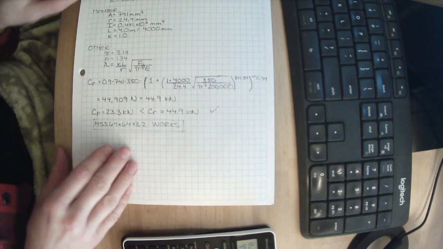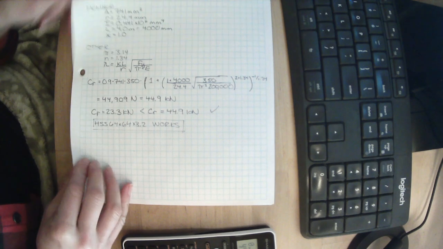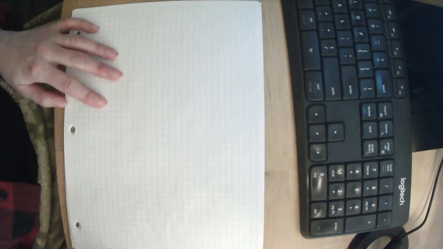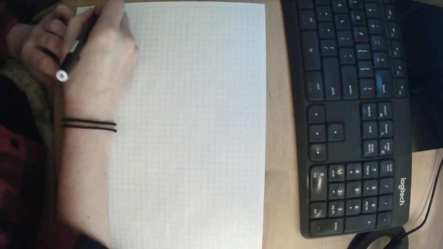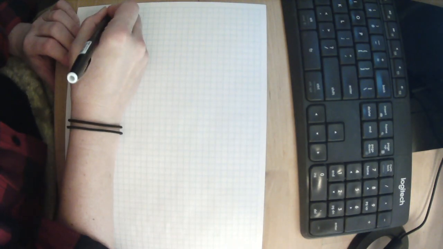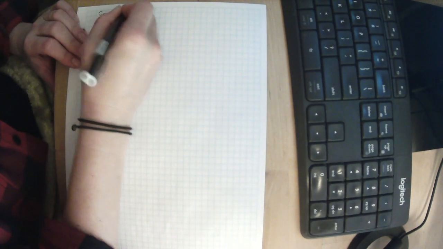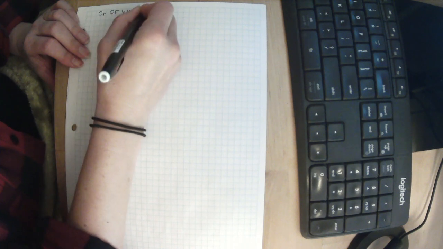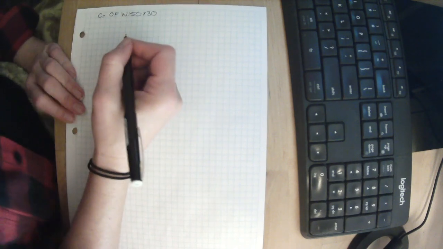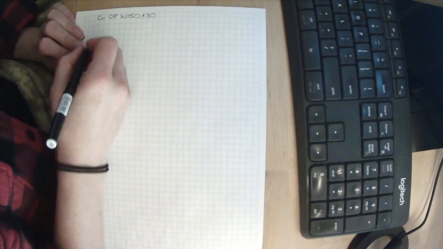Okay, the other question they gave us was calculating the CR of a W150 by 30. All right, let's take a look at what we know about the steel.